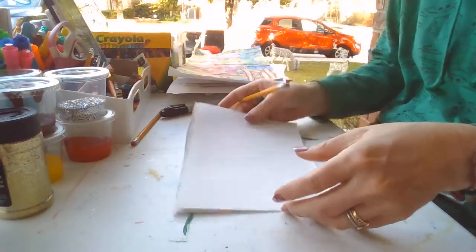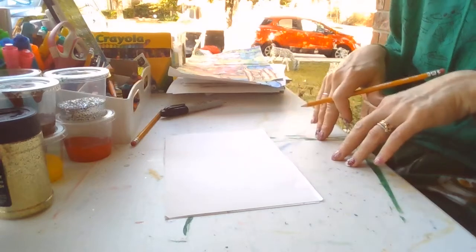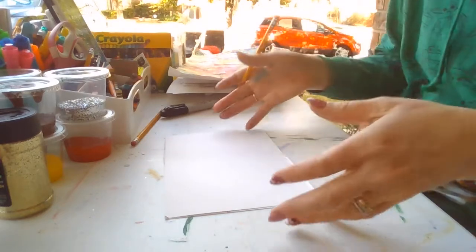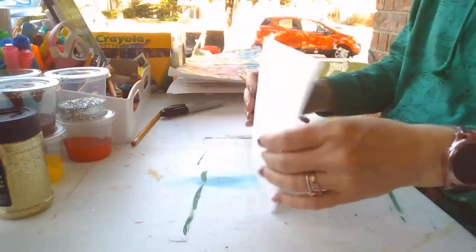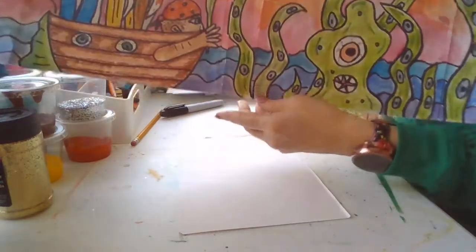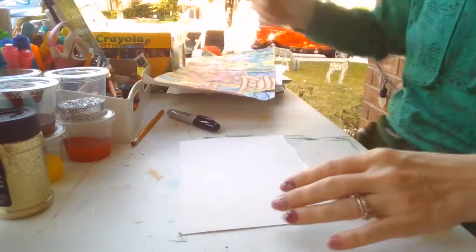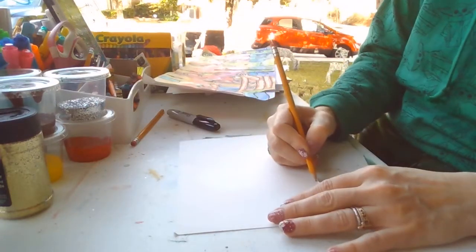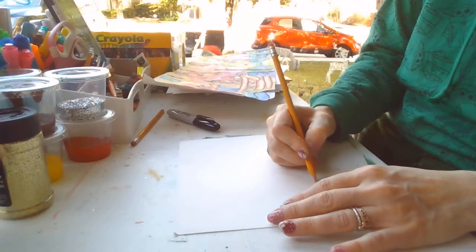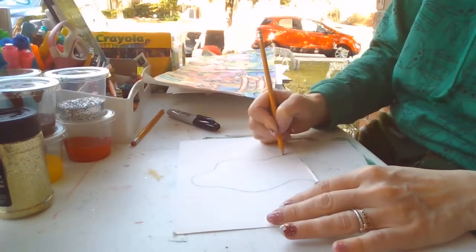Now my sea monster is going to be coming out of the bottom of the paper, because when we glue this onto our other two papers, it's going to be, let me show you, like part of him is underwater and part of him is not. Okay, so here we go. I'm going to have some sort of weird head coming up. You can do it however you want.